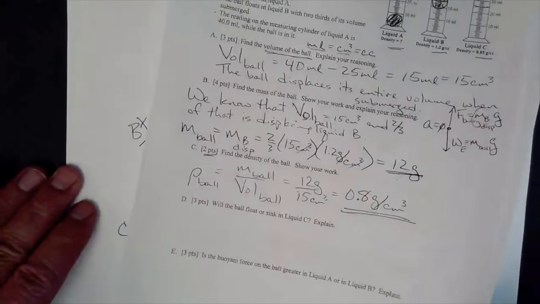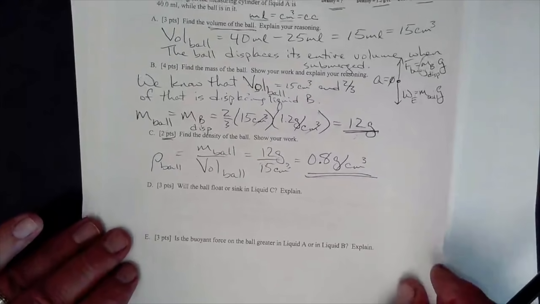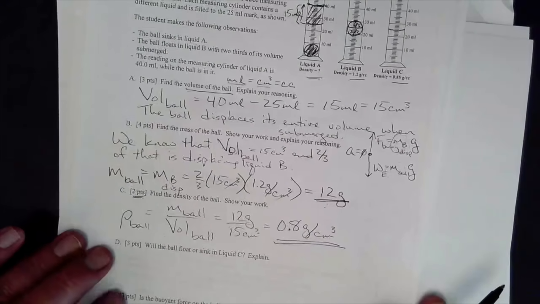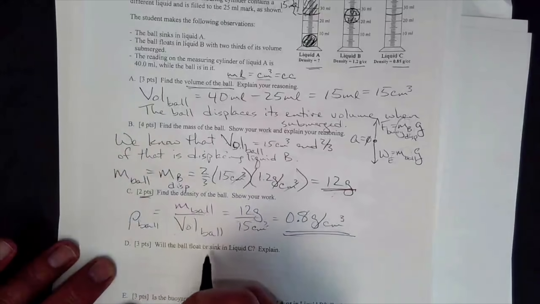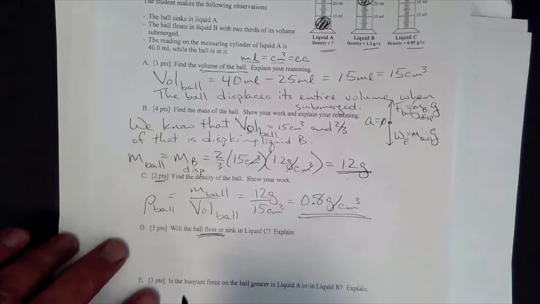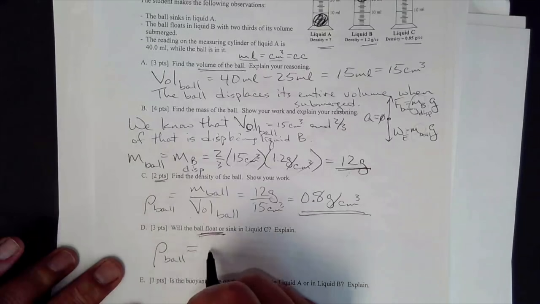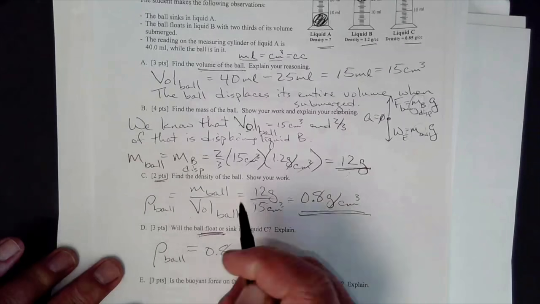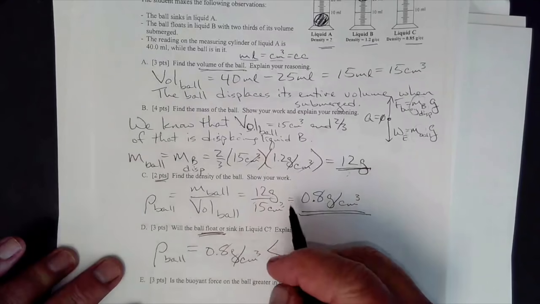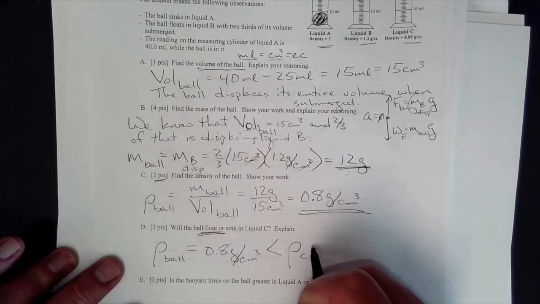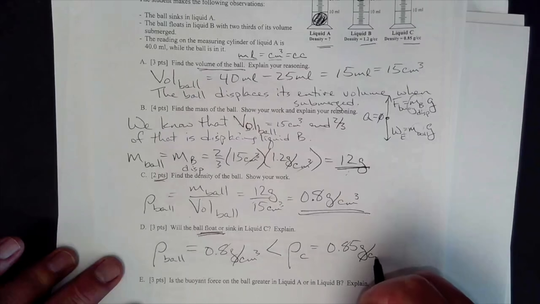Okay. Will this ball float or sink in liquid C? Well, you see that clearly it's going to have to float. And I say that because the density of the ball, which we found to be 0.8 grams per centimeter cubed, is less than the density of liquid C, which is given to be 0.85 grams per centimeter cubed.